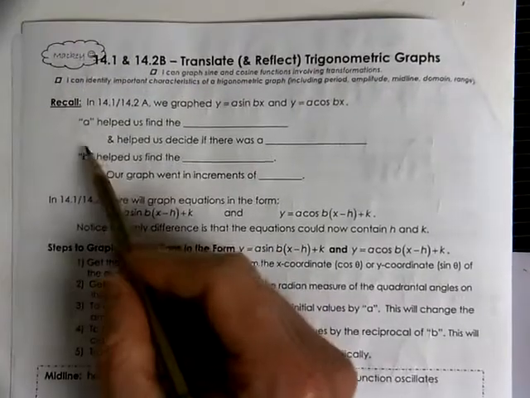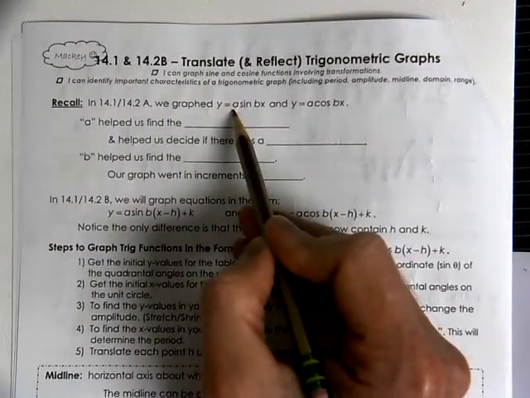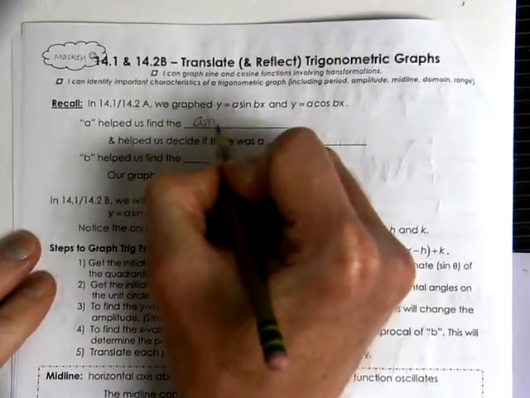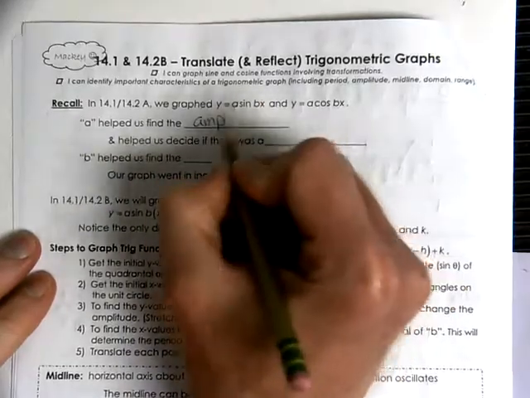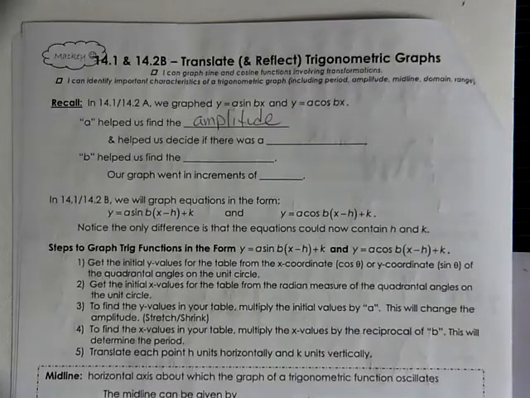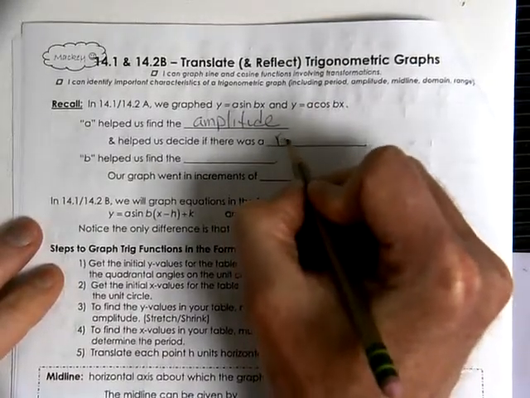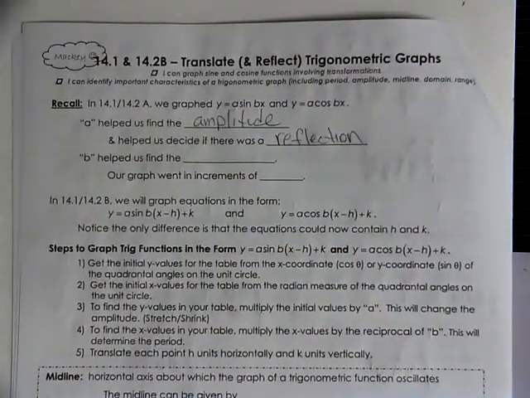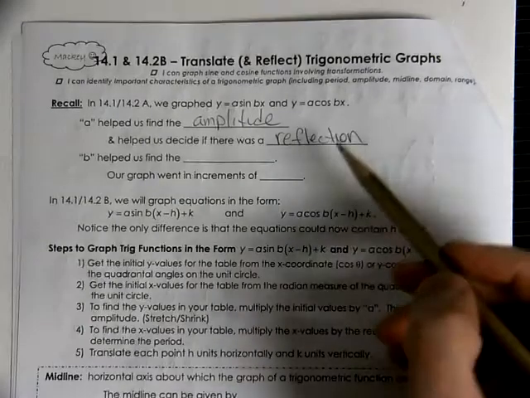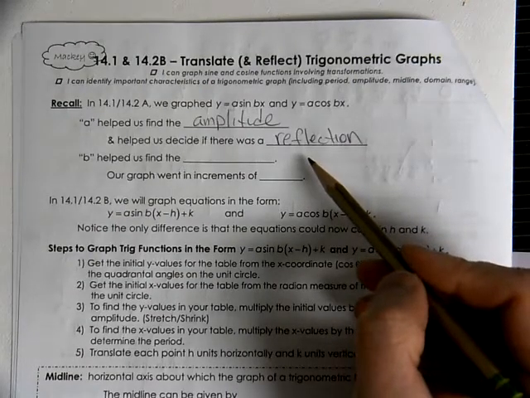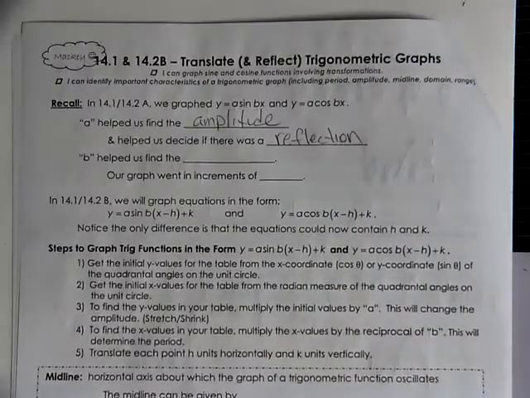Looking over our notes, we see that the a value of an equation is going to help us find the amplitude. And it helps us decide if there is a reflection, a reflection over the x-axis, or really a reflection over the midline. Some people might also say that it helps you determine if there's a stretch or a shrink. That might be another possibility of wording to have in a blank like that.